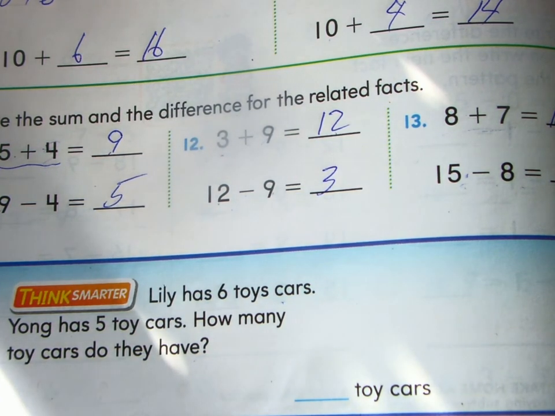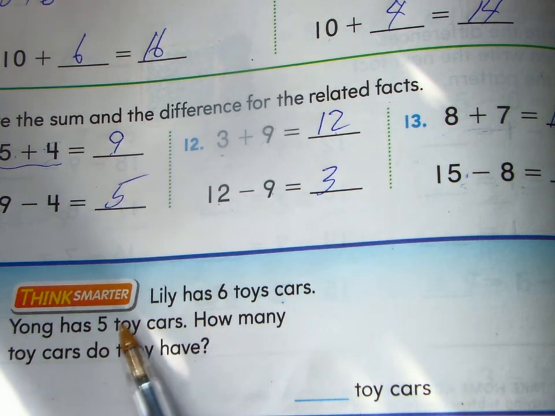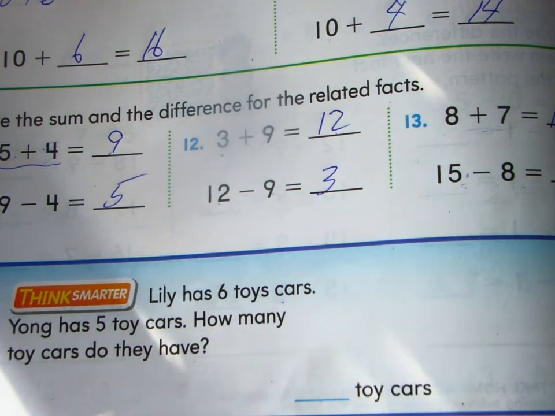What do you have to do? We have to add them together. How many together we have to add? Tenemos que sumar porque dice cuántos juntos. Tenemos que sumar, ¿sí? 6 más 5.